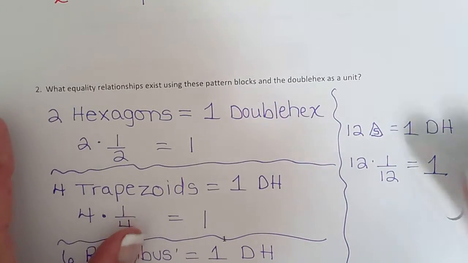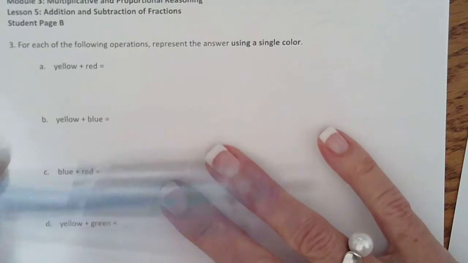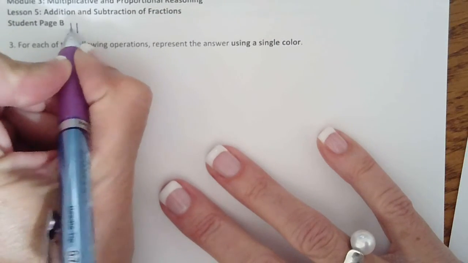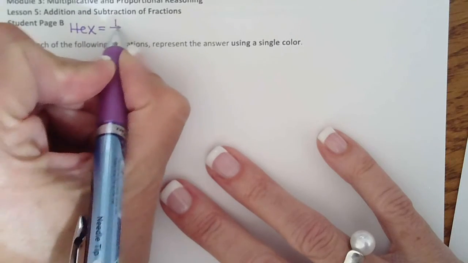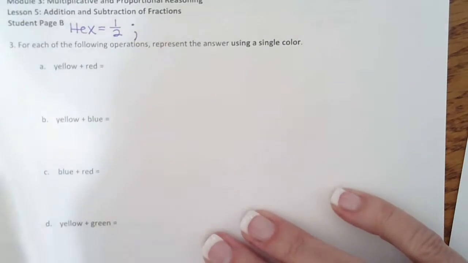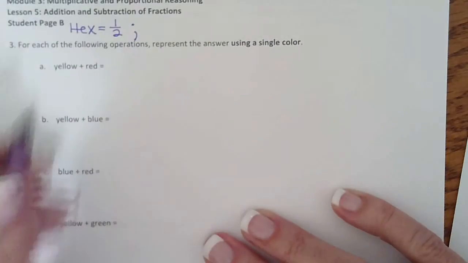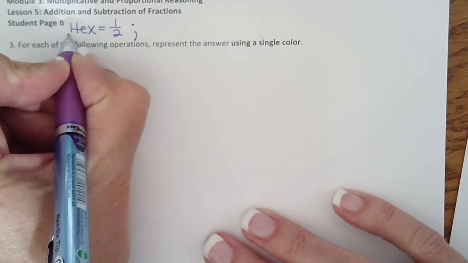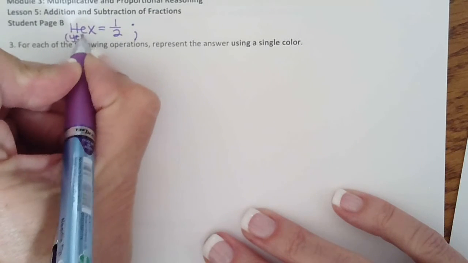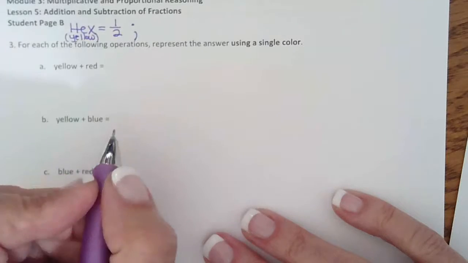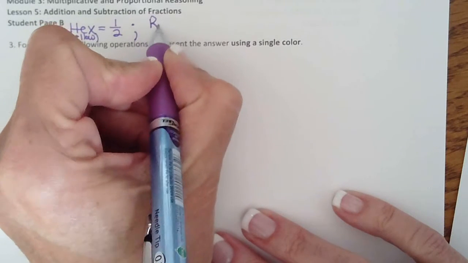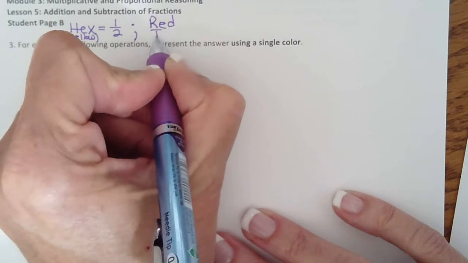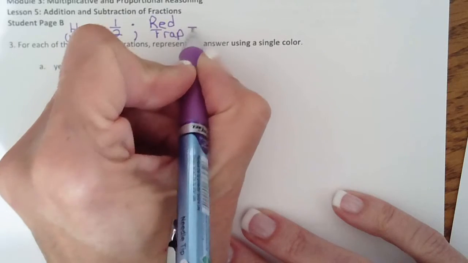Okay, so let's do some adding and subtracting. So up here, we need to write a little key so we don't have to keep looking back. So a hexagon equals 1/2. A rhombus, oops, they're doing colors, dang. So this would be yellow. And a red rhombus, or a red trapezoid, sorry, is equal to 1/4.